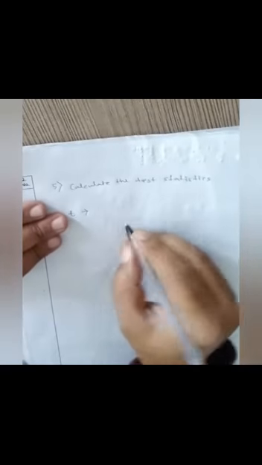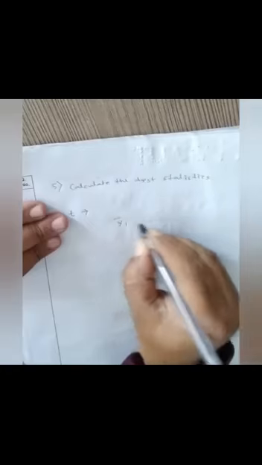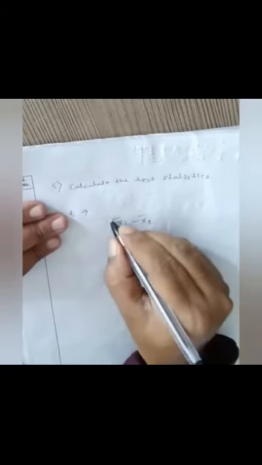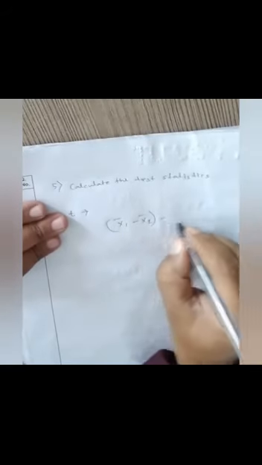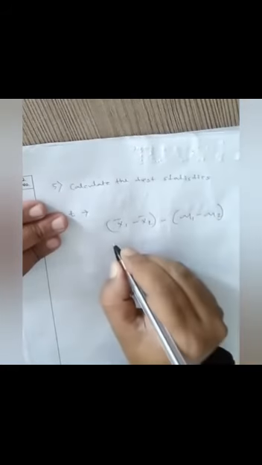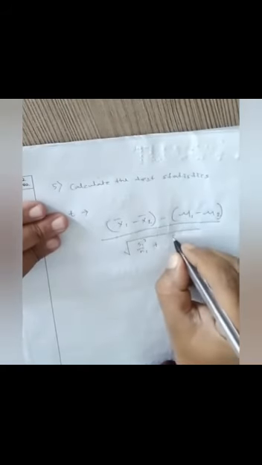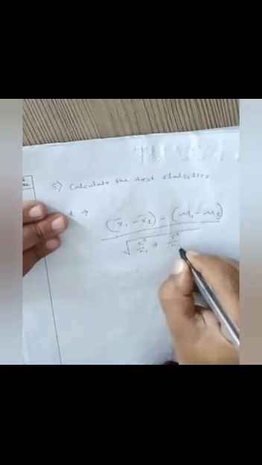The formula of T statistics is x bar 1 minus x bar 2 minus mu 1 minus mu 2, divided by the whole root over s1 squared divided by n1 plus s2 squared divided by n2. So this is the formula.